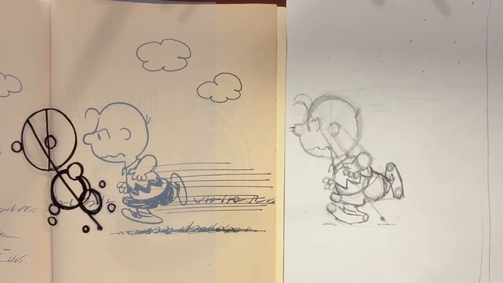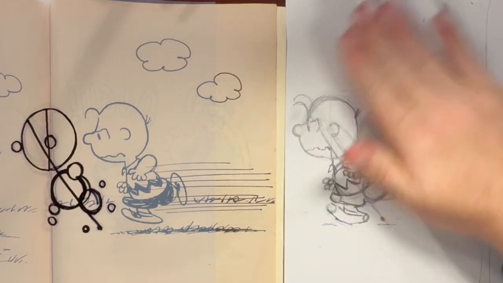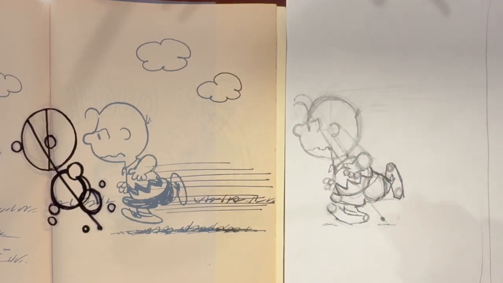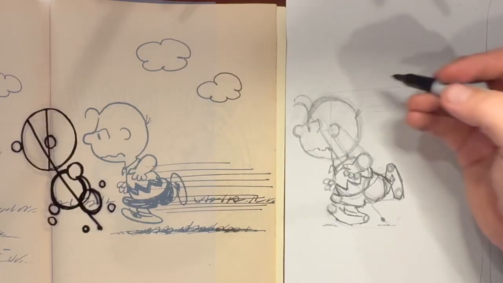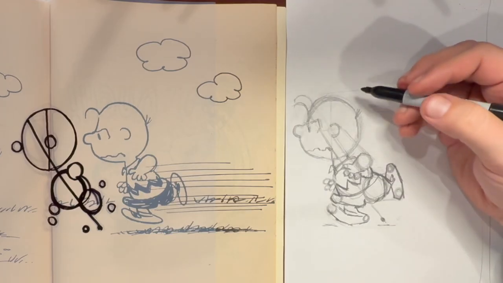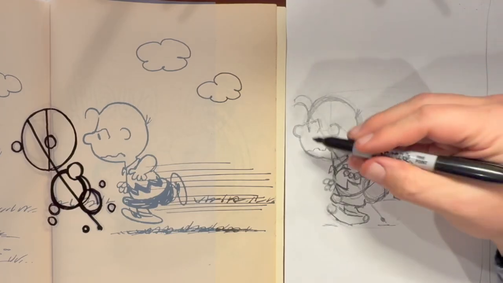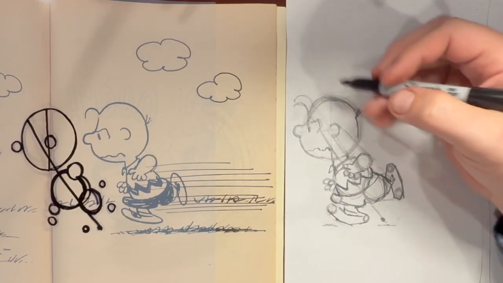Okay, at this juncture, if this was a professional drawing, I would take it over and I would trace out all the lines that I want to keep on the new sheet of paper. At this point, I'm not going to do that. I'm just going to use the Sharpie marker and bring it home right here, right now. So I'm only going to focus on the things that I want to keep.